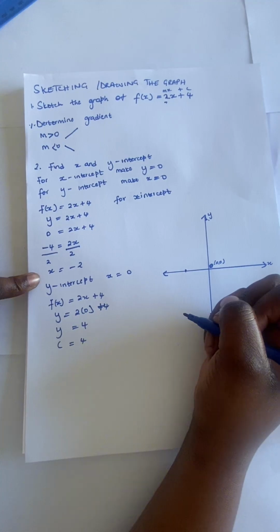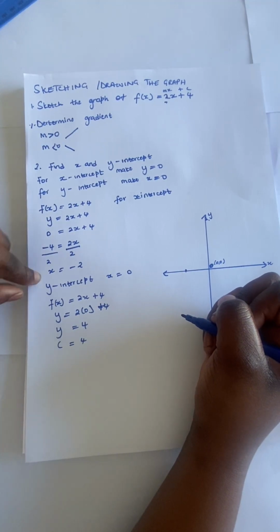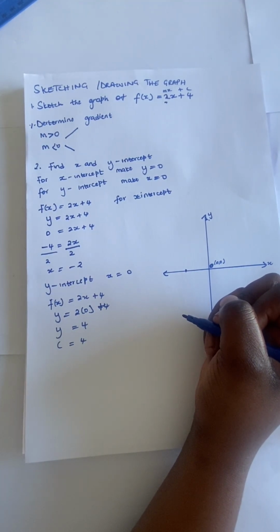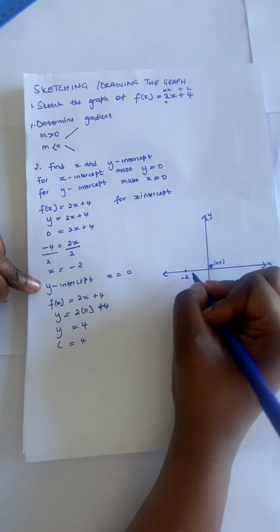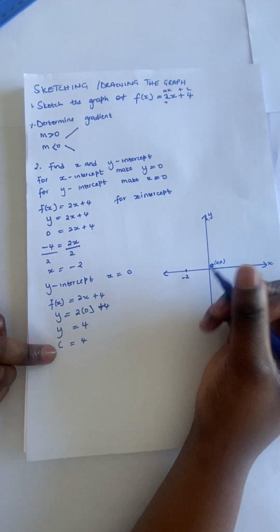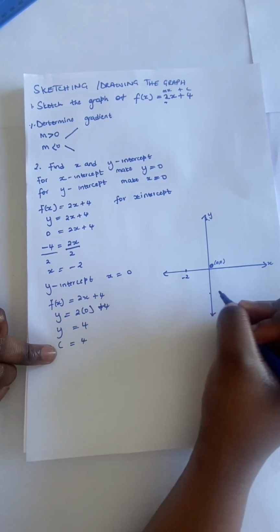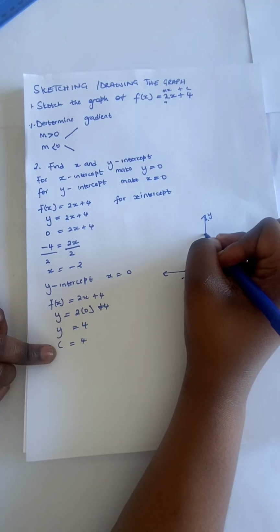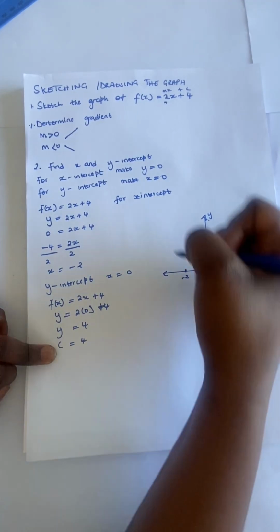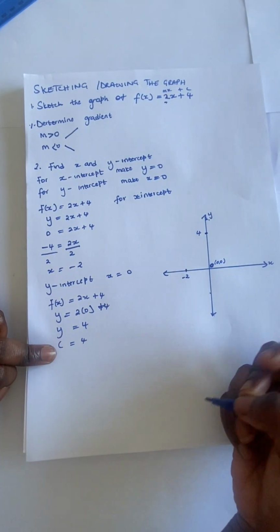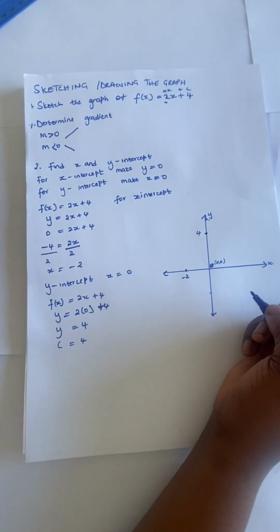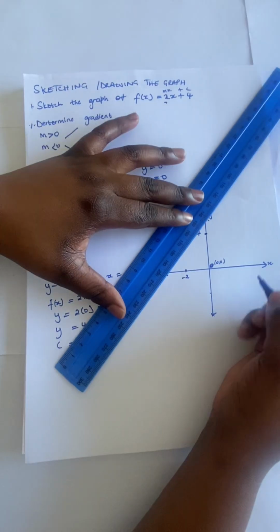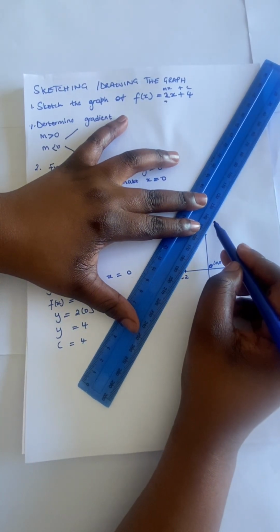Obviously you have to measure it when you're drawing, and make sure that the spaces in between the numbers are equal for your graph to be accurate. This is my -2, and y is +4. Positives are upwards and negatives downwards, negatives left and positives on your right. Then you join the dots.